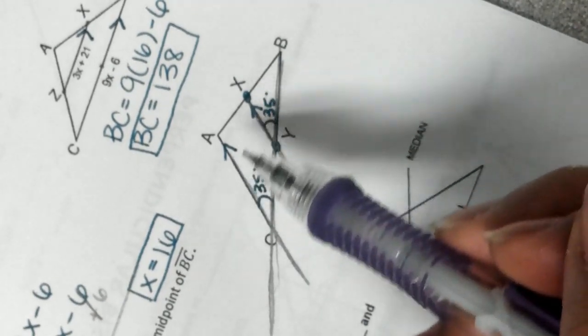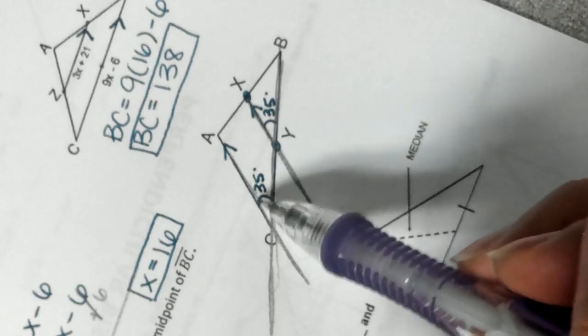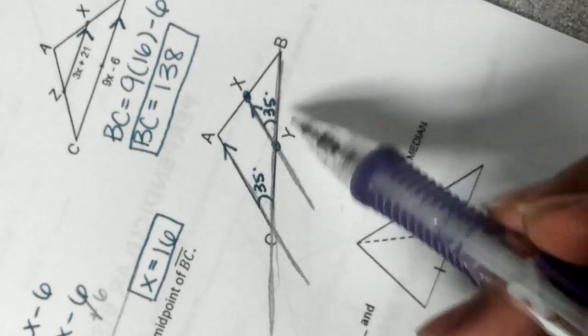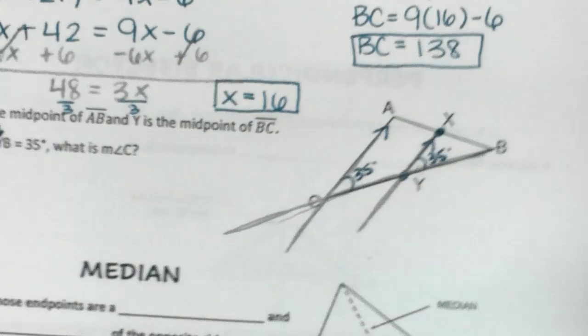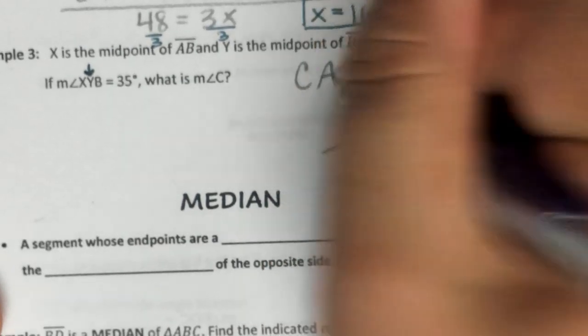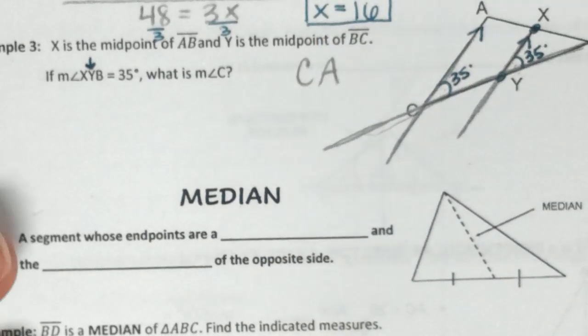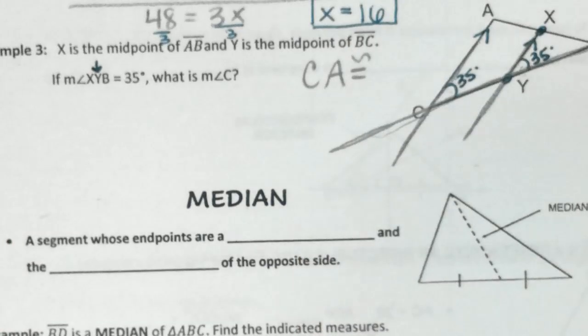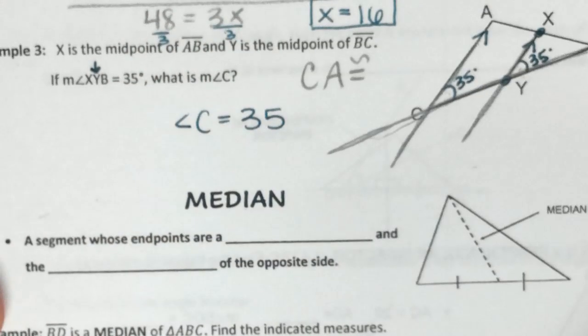We know these lines are parallel. So what vocabulary word are these? I heard a lot of people say it. They are corresponding angles. And what do we know about corresponding angles to parallel lines? They're congruent. So what is angle C? 35 degrees.